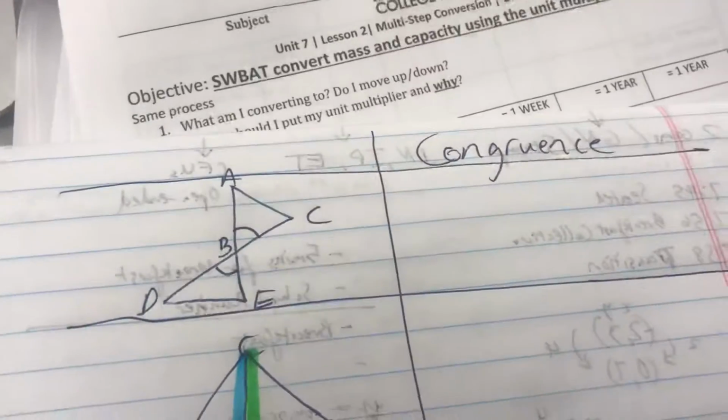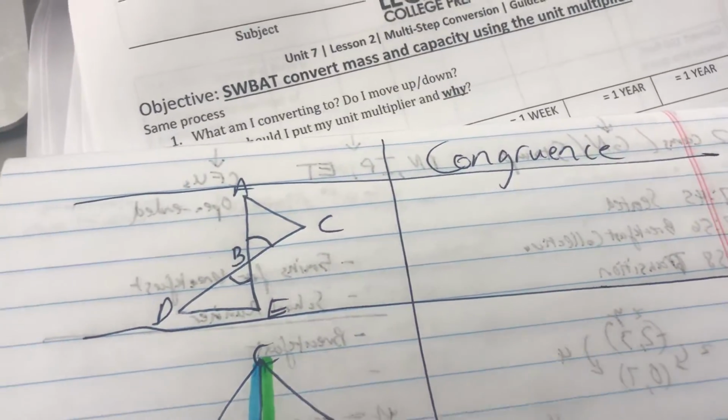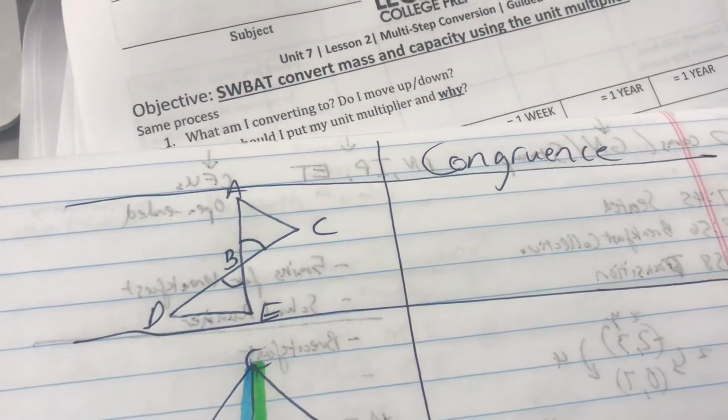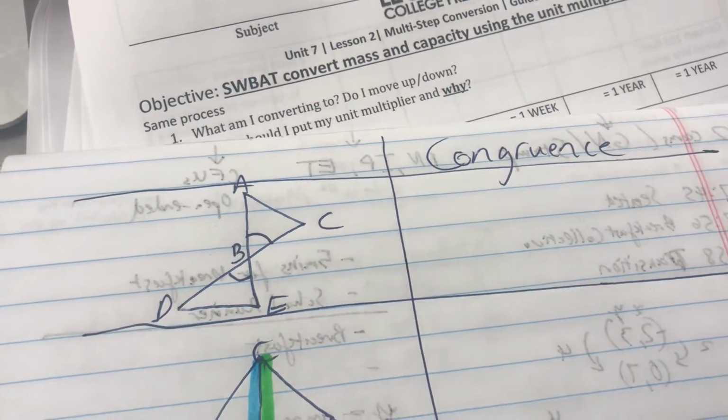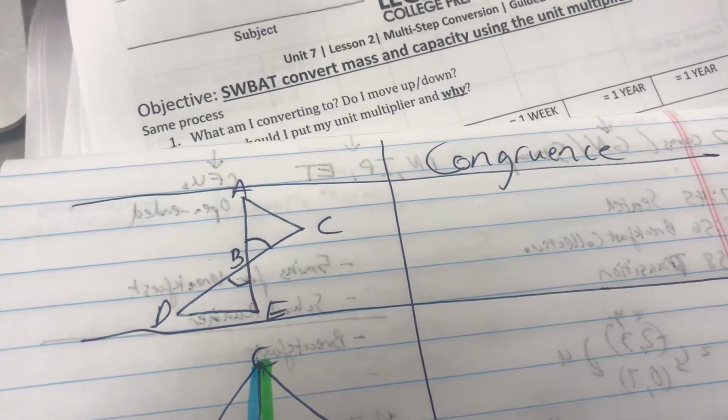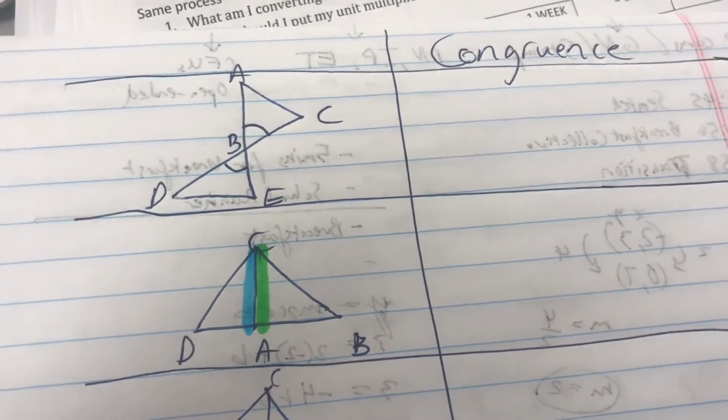All right, boys and girls, my bad for this. But let's take a look. We are learning about congruent statements, right? Because ultimately what this is leading us to is actually proving that two triangles are congruent. But first, let's establish everything that we know that's actually considered congruent, okay?